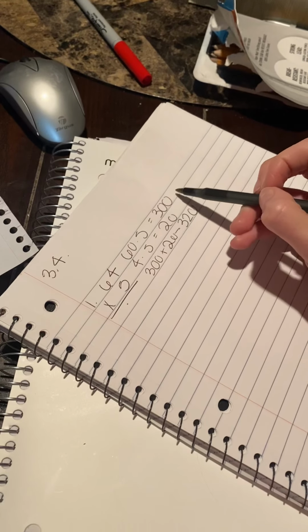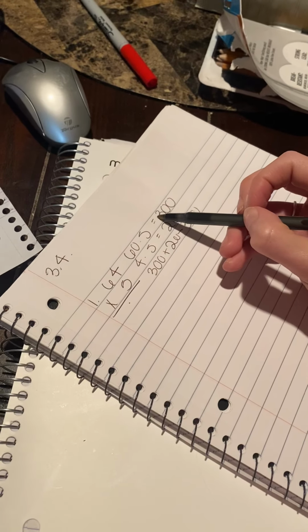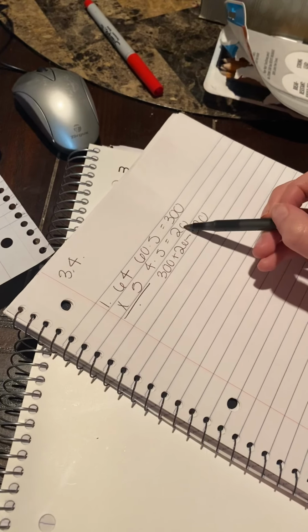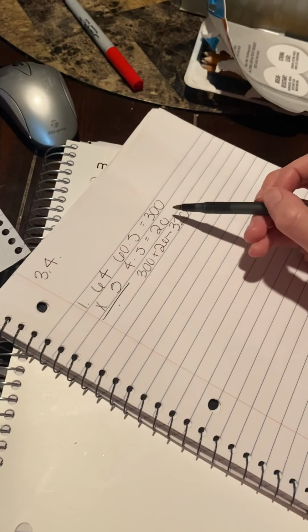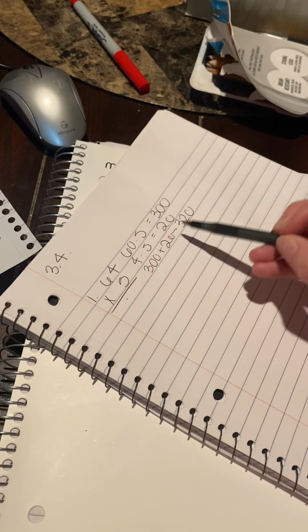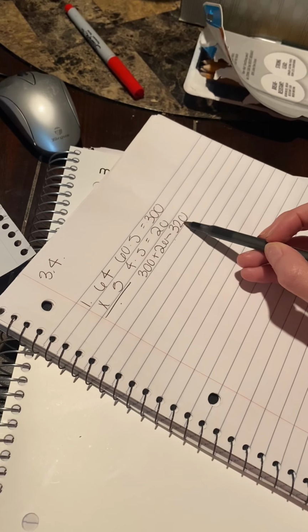So here we multiplied the number of tens by 5, then we multiplied the number of units by 5, and then we added the two products together. That's how we got the 320.